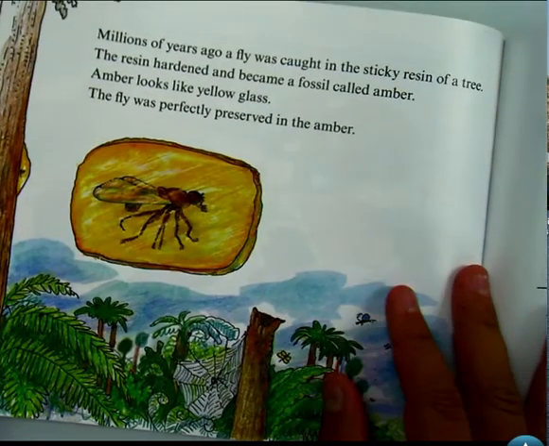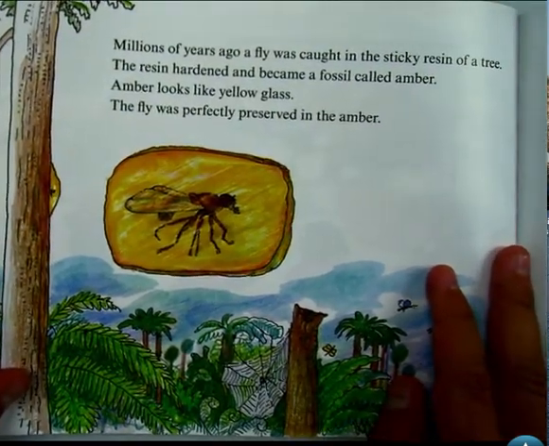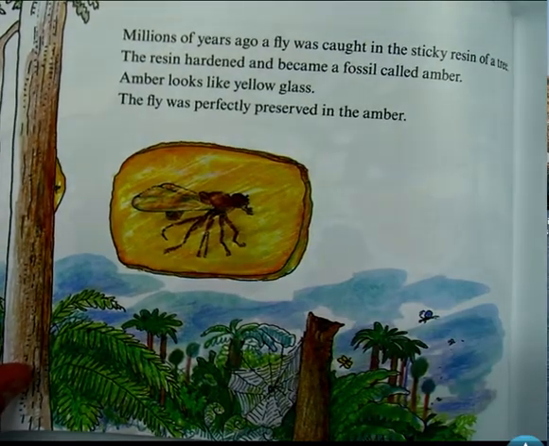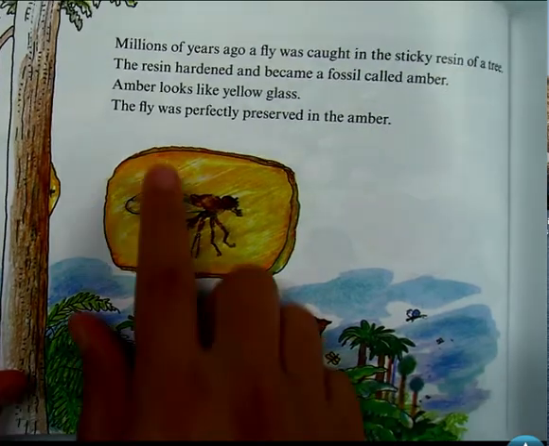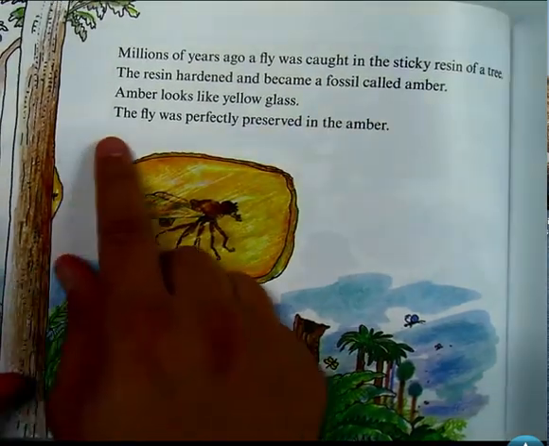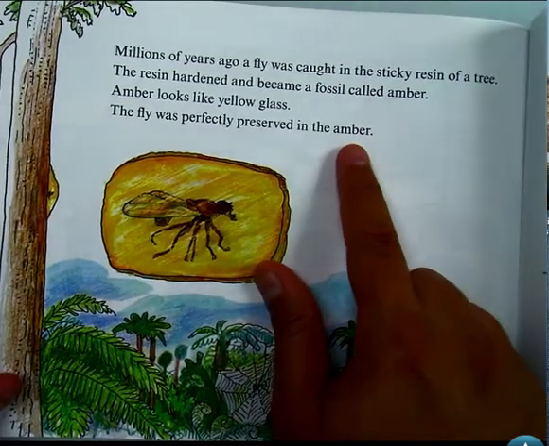Millions of years ago, a fly was caught in the sticky resin of a tree. The resin hardened and became a fossil called amber. Amber looks like yellow glass. The fly was perfectly preserved in the amber.